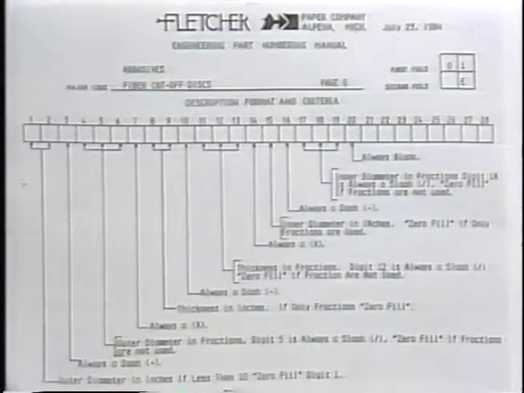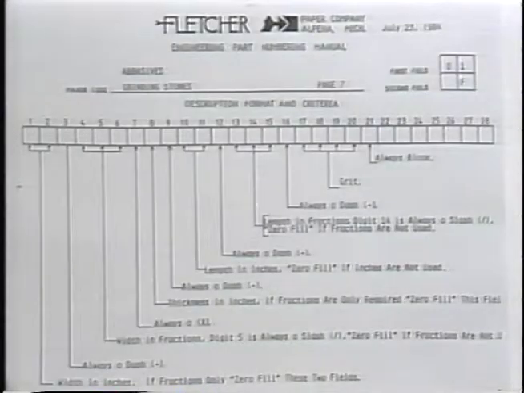Page number 7 is the fiber cutoff discs. And again, we have the same development relative to the description. Continuing on page number 8, we have grinding stones. And again, you will notice that the second field is F. That ties us back with the part number format and criteria page, which is grinding stones.